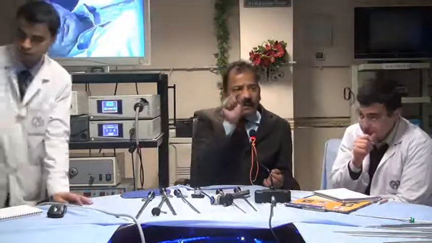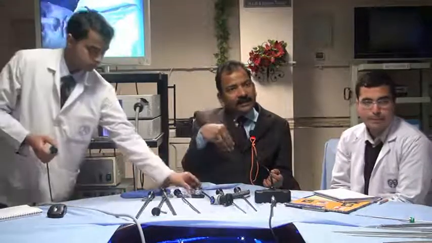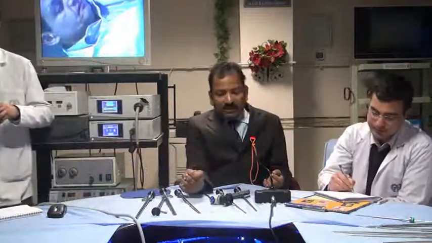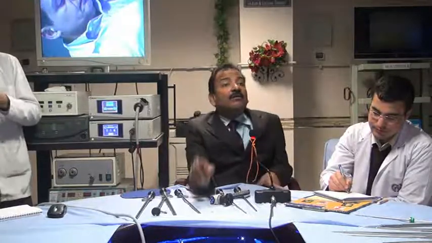But in a 3 chip camera there are 3 CCDs. One for red, other for green, other for blue. So the color is better, but not always.